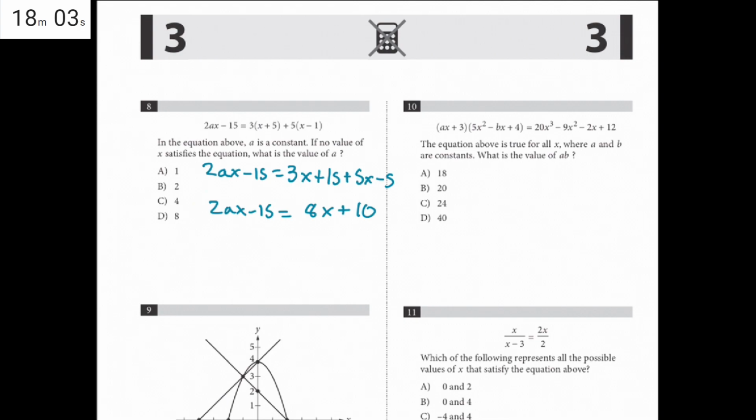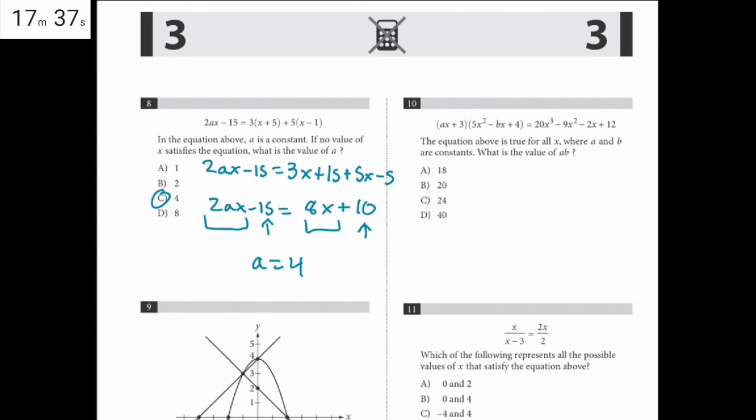So if no value of x satisfies the equation, let's make this equal to this. In order to make that equal to that, a would have to be equal to 4. Then we would have different constants, minus 15 and 10, which would make it so that no solution of x would work. So the correct answer is C, 4.